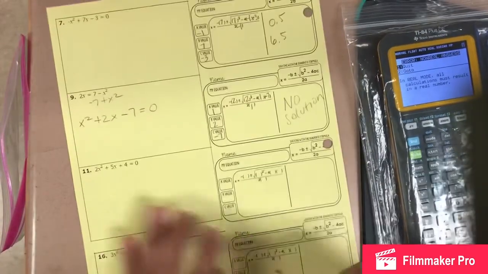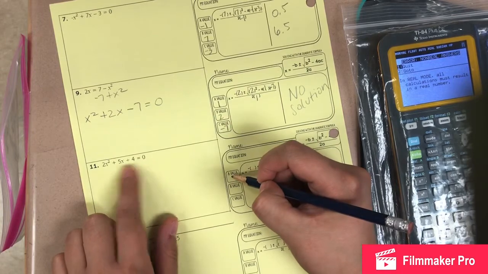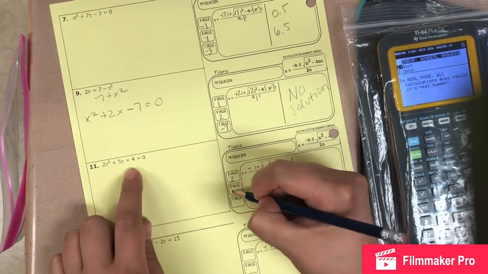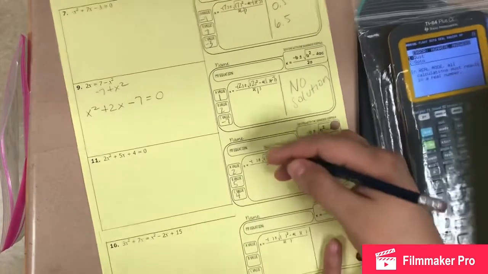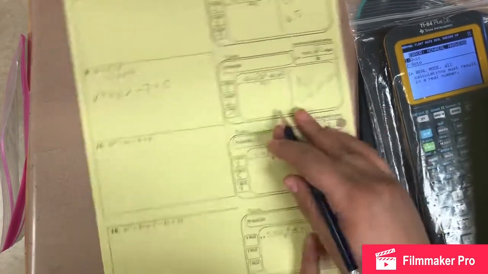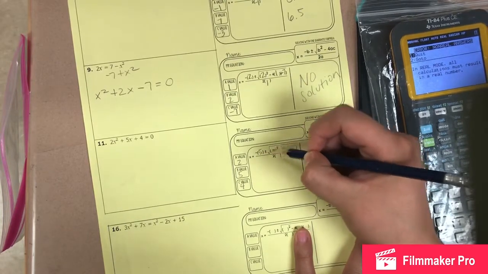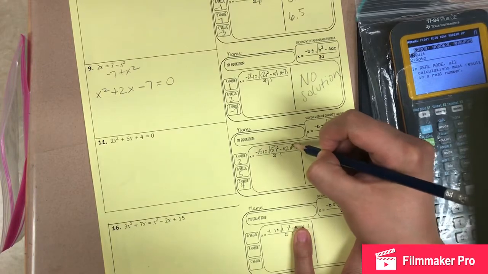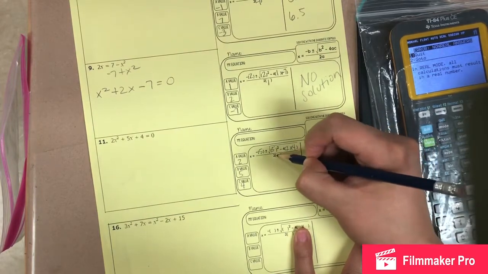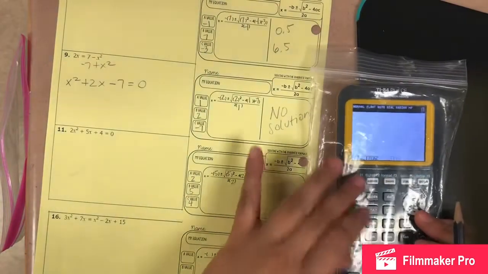Number 11, so this one, the a value is already set to 0, so the a value is 2, the b value is 5, and the c value is 4. If I set it up in my quadratic formula, the negative of b plus or minus the square root of b squared minus 4 times a times c, all over 2 times a, and then we're going to type that in.